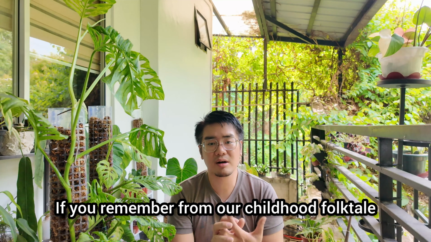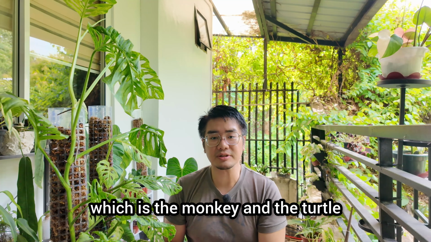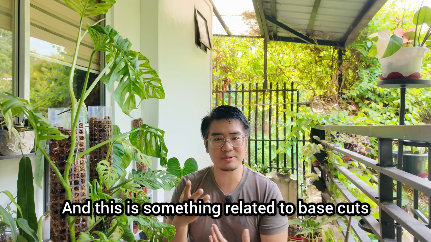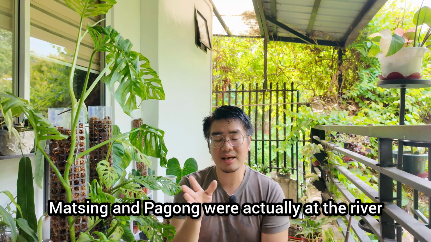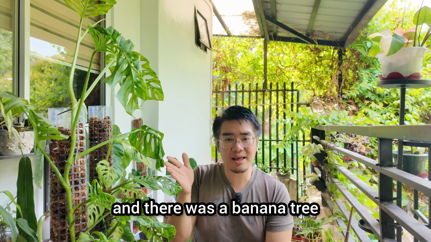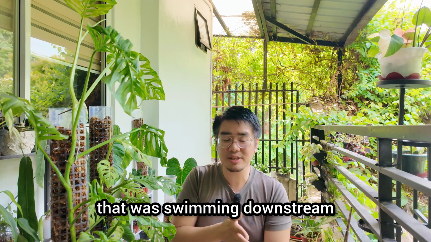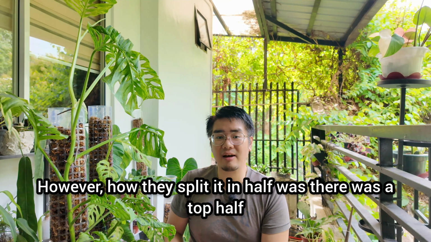If you remember from our childhood folktale, there was a story about Matsing and Pagong, which is the monkey and the turtle. And this is something related to base cuts and top cuts, because in this story, Matsing and Pagong were actually at the river, and there was a banana tree that was floating downstream. And they decided, hey, let's get this tree and split it in half. However, how they split it in half was there was a top half and the bottom half.